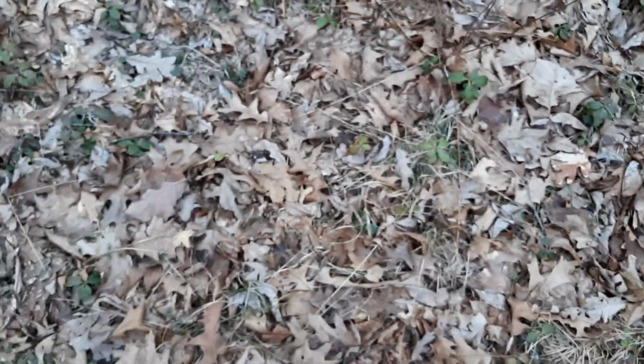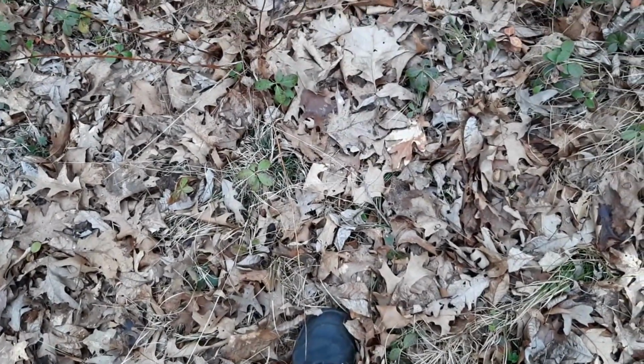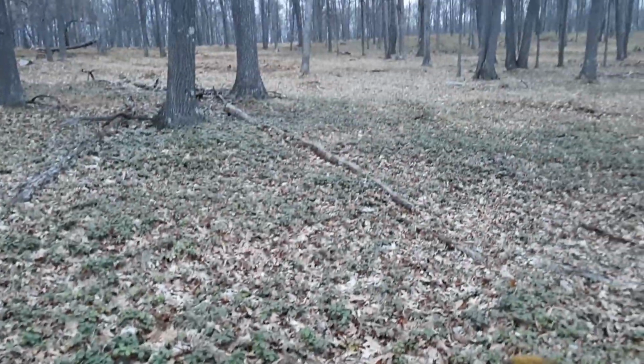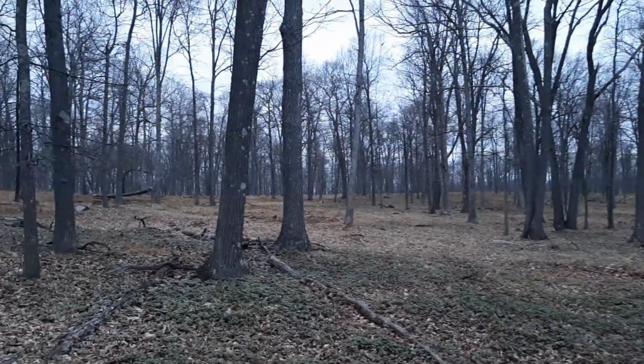You can see everything is just bone dry here. And it actually rained yesterday, and you can see it's bone dry. Everything just went right into the ground and down off the mountain. So this is not a good area to look for water.